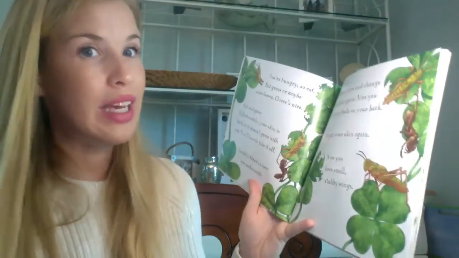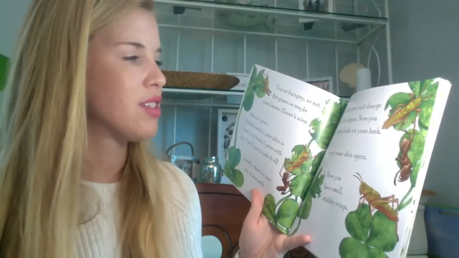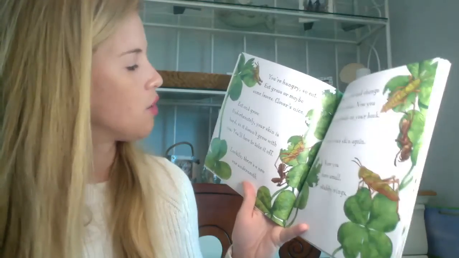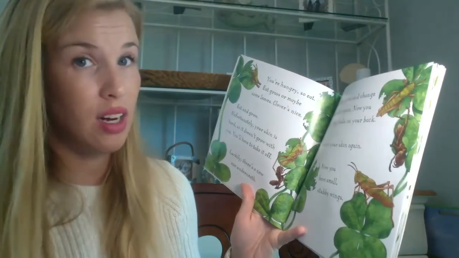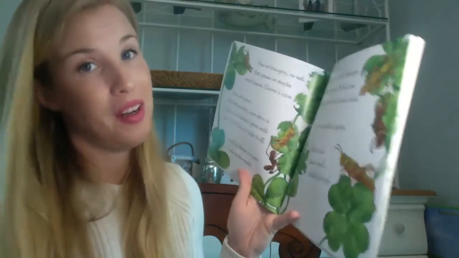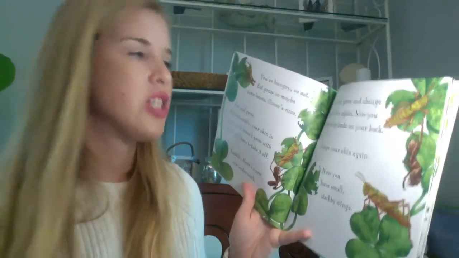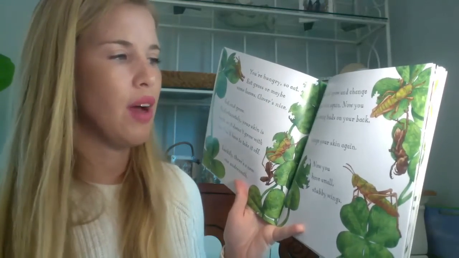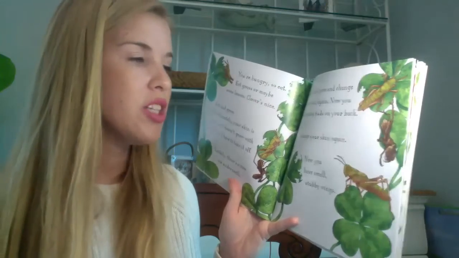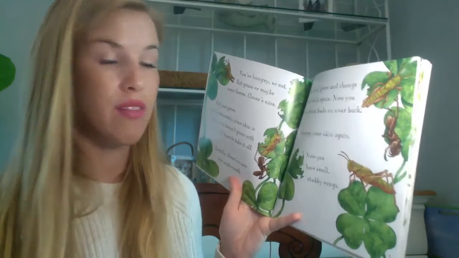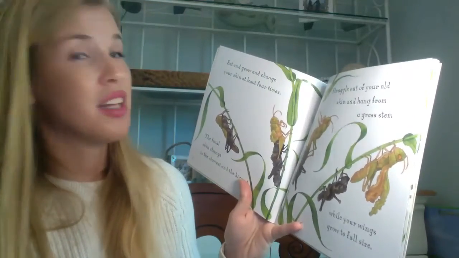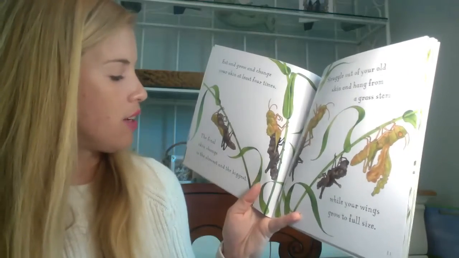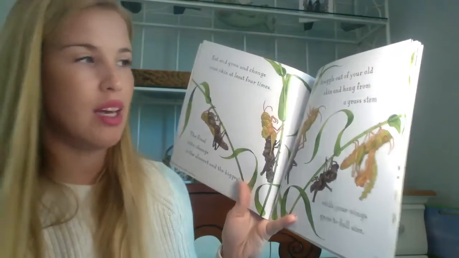You're hungry, so eat. Eat grass or maybe some leaves. Clover's nice. Eat and grow. Unfortunately, your skin is hard, so it doesn't grow with you. You'll have to take it off. Luckily, there's a new one underneath. Eat and grow and change your skin again. Now you have wing buds on your back. Change your skin again. Now you have small, stubby wings. Eat and grow and change your skin at least 4 times. The final skin change is the slowest and the biggest.